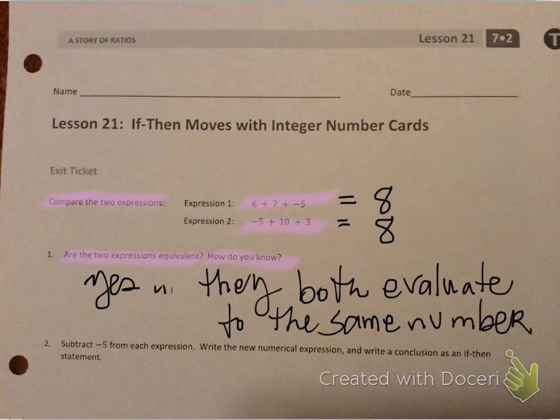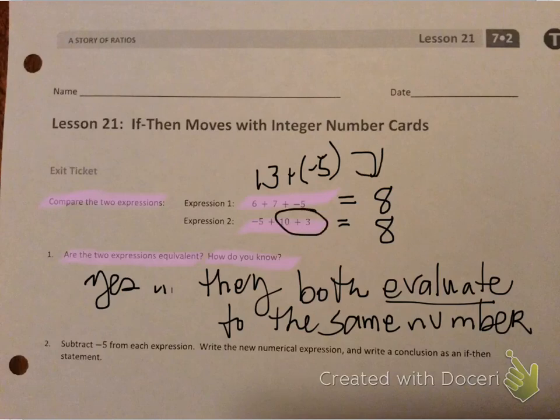Okay, yeah, so are the two expressions equivalent? How do you know? And, well, you saw me write it down. Yes, they are. They both evaluate to the same number, okay, and they evaluate to 8, right? So, 6 plus 7 is 13, and then plus a negative 5 is going to be 8, and then the same down here, 10 plus 3 gives you the 13, and plus a negative 5 gives you 8. So yeah, they are equivalent, okay, because they both evaluate to the same number.